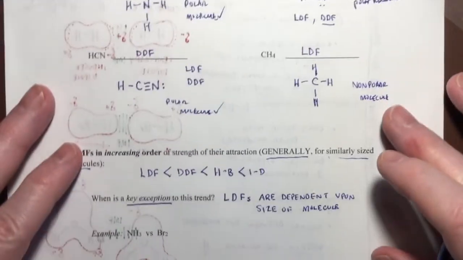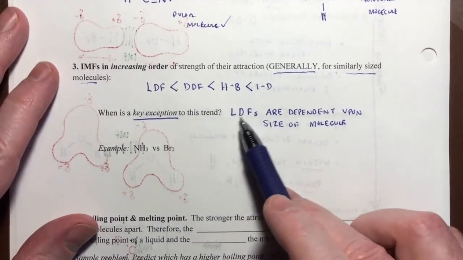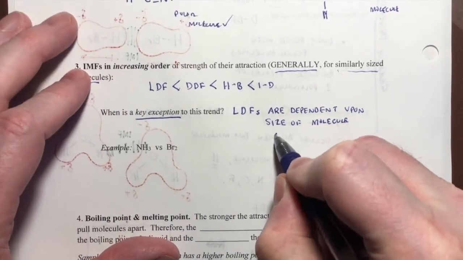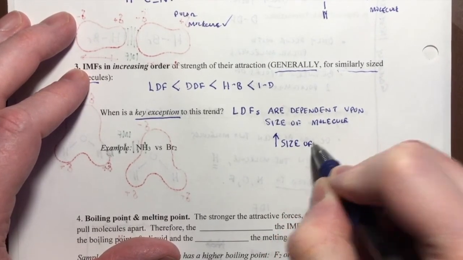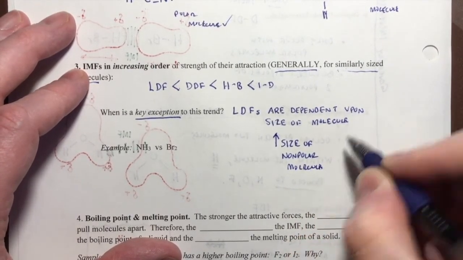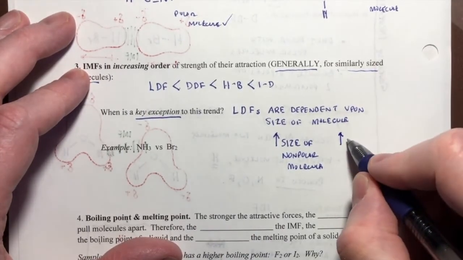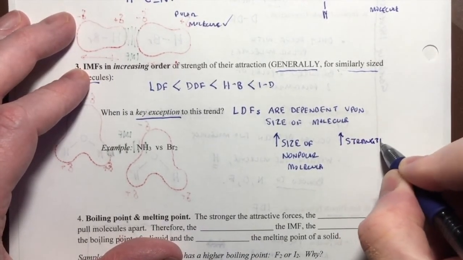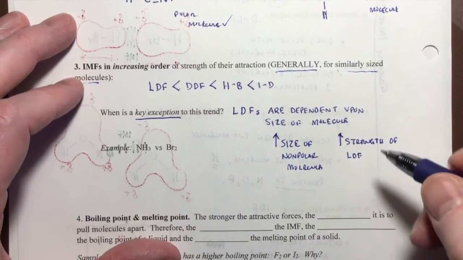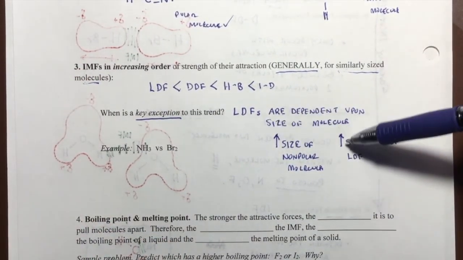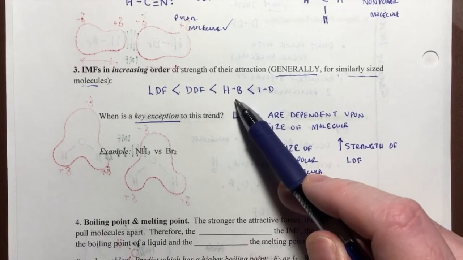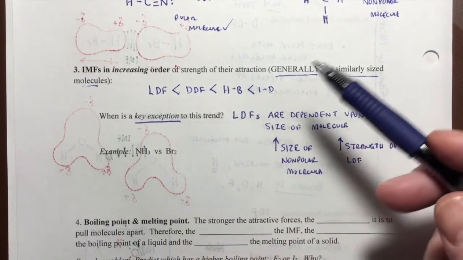So let's write that here in our notes. London dispersion forces are dependent upon the size of the molecule. And so, as we increase the size of a nonpolar molecule, the strength of the London dispersion force increases. And sometimes that London dispersion force can get to be so large that it will become larger than regular dipole-dipole forces and even larger than hydrogen bonding forces.